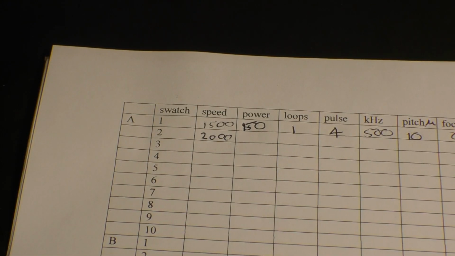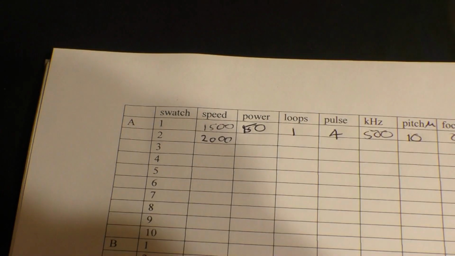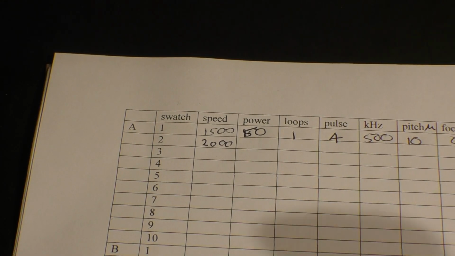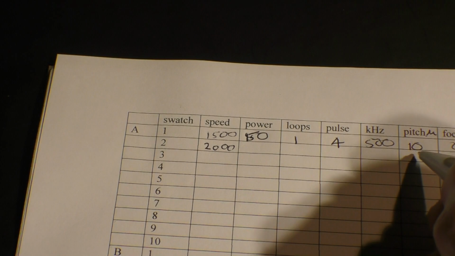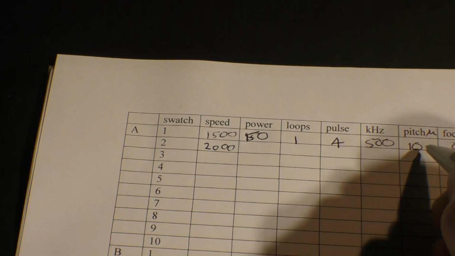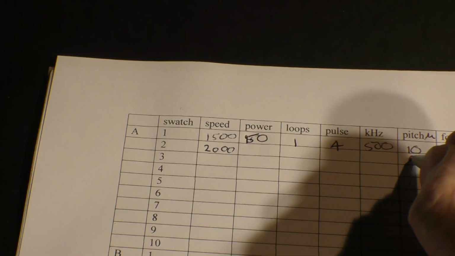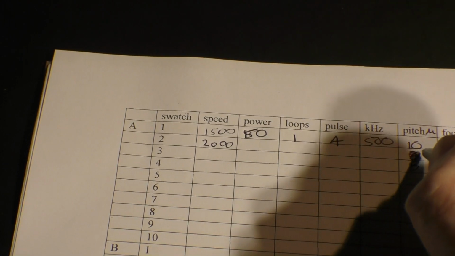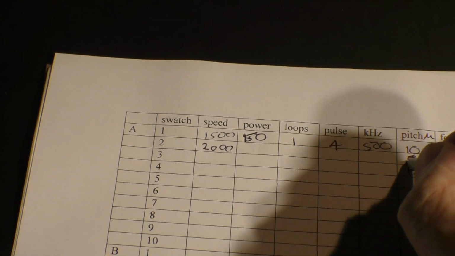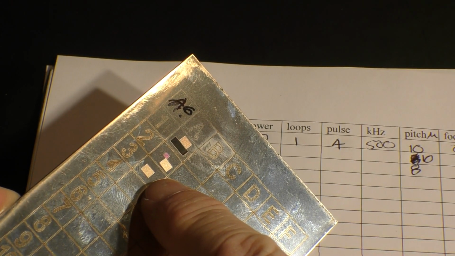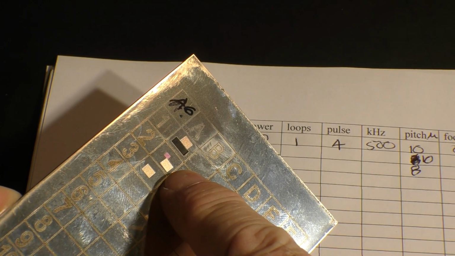So how do we increase the power? We'll leave the speed the same at 2000, and this time we want to increase the power. So we can increase the power by probably lowering the pitch a bit. So from say 10 microns, let's go down to 8 microns. So for number 3, we're going to do 8 microns. That was 10 microns, just for clarity. We've gone back to a slightly darker gold. It's not quite as green as that one.